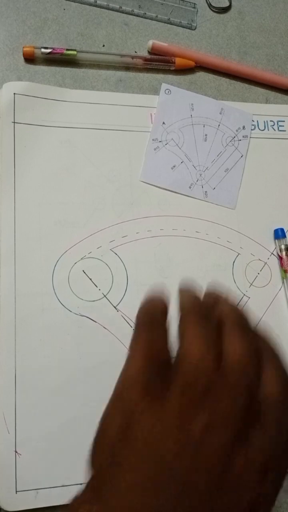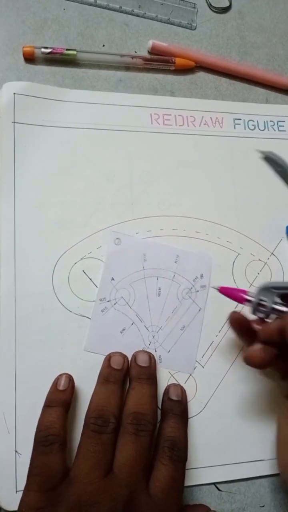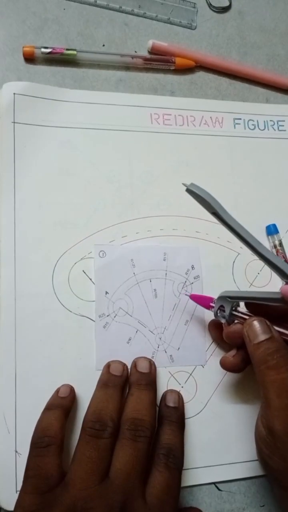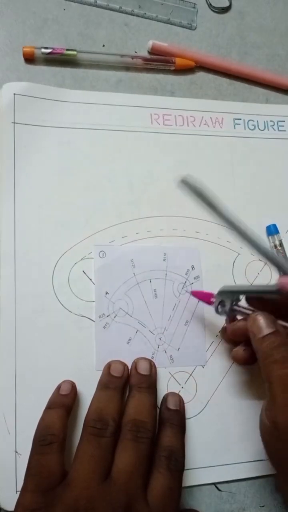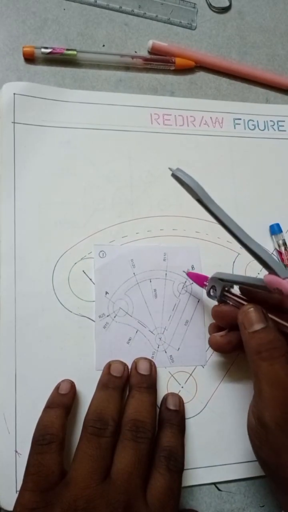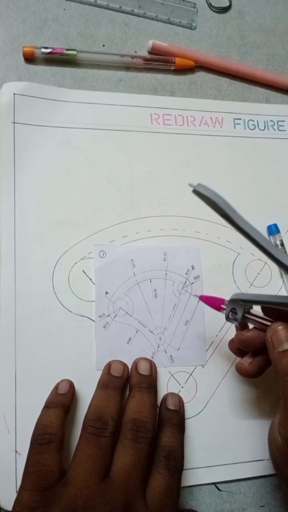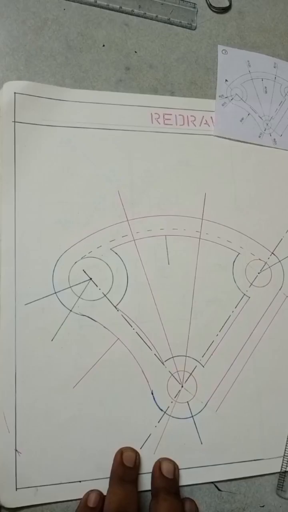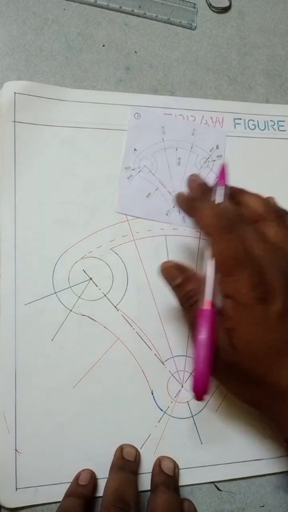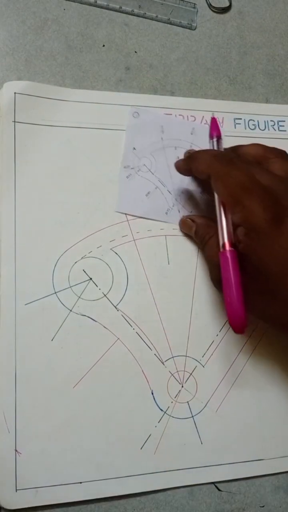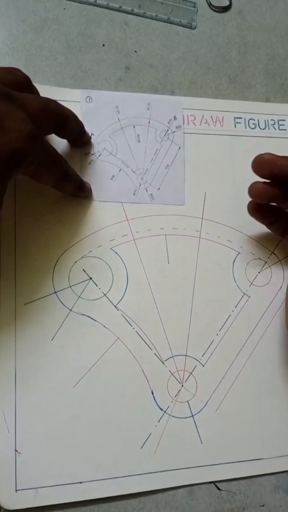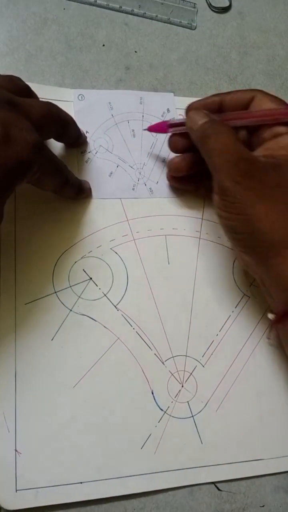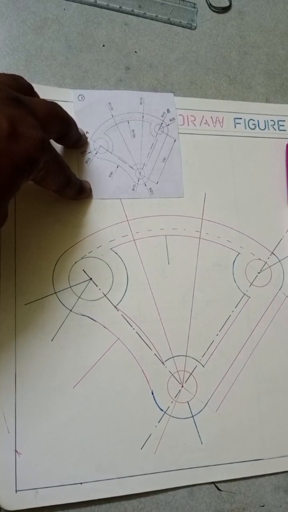So in this way we have completed the sketch as shown in this figure. Now I will label the parts and then you can check all the points which I have already drawn over here. Now let us give the dimensions over here. If you see the top, they have given R105.